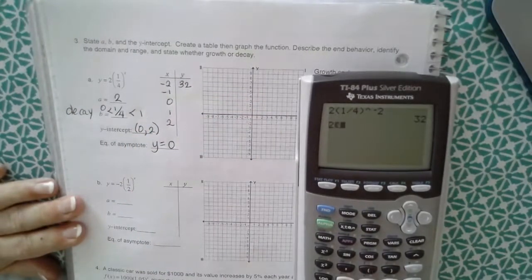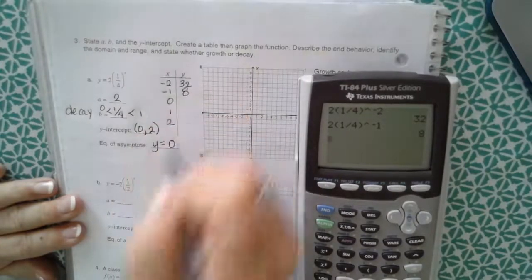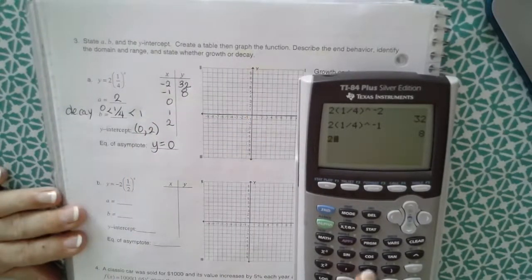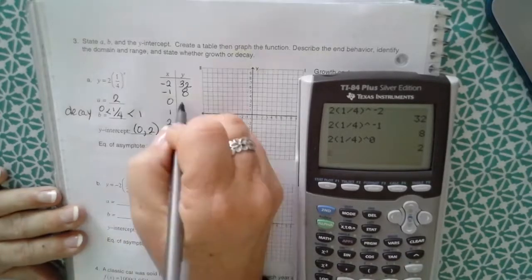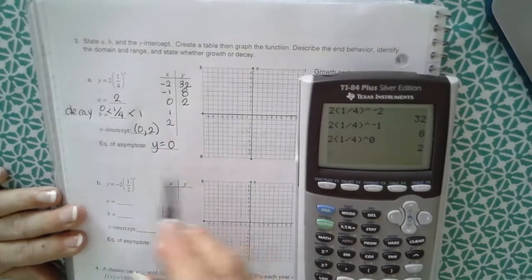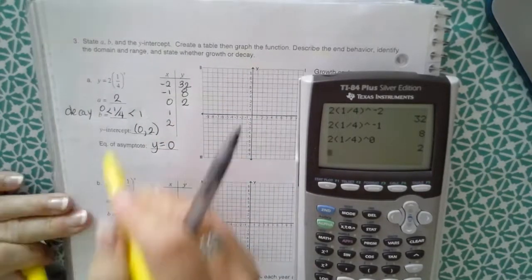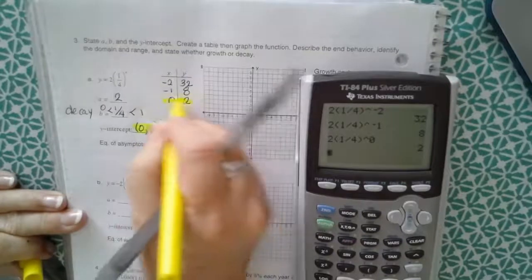Then I'm going to do 2 times parentheses 1/4 to the -1, and I should get 8. Then 2 times parentheses 1/4 to the 0 power, I should get 2, which we knew, because if you look at your y-intercept, that should be the same.